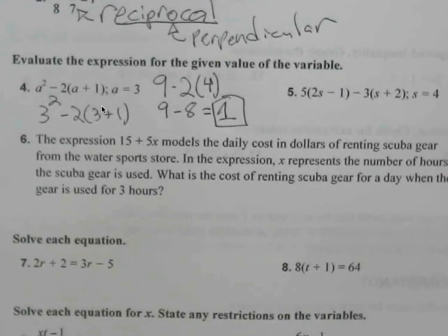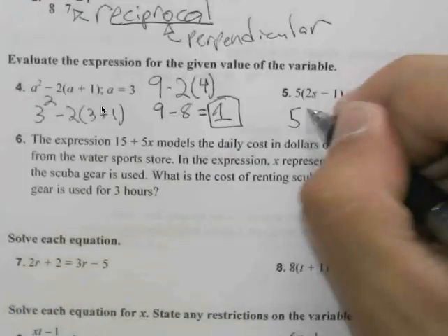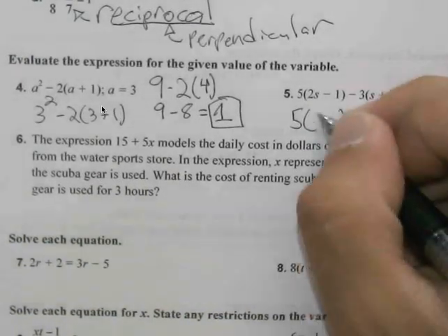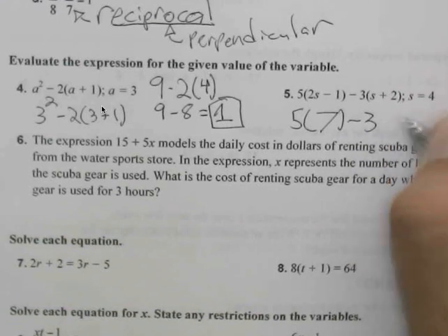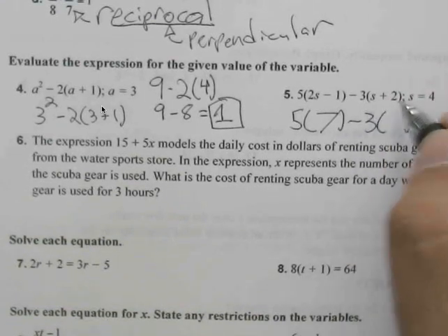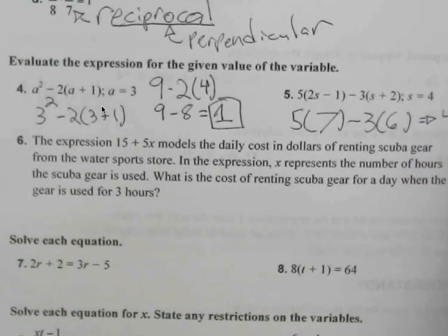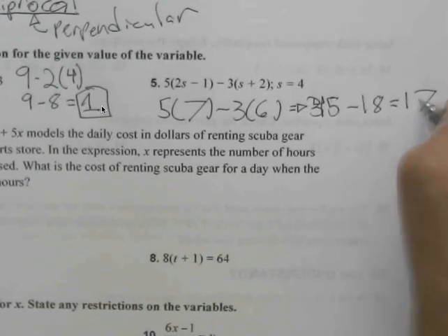I'll give you a moment for the next one. If you want to pause this and give that a shot, go for it. So you should have been taking 5. Eventually, 2 times 4 is 8. Deducting 1 is 7. Deducting 3, but you're multiplying this with 4 plus 2, so 6. So this is really 35, and you're deducting 18. So this should be equal to 17.